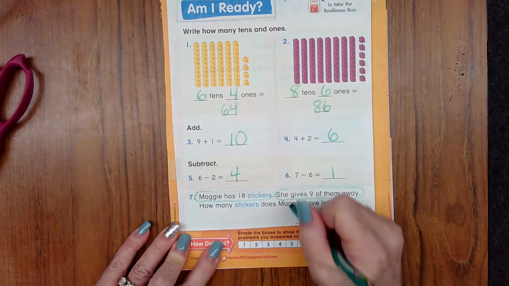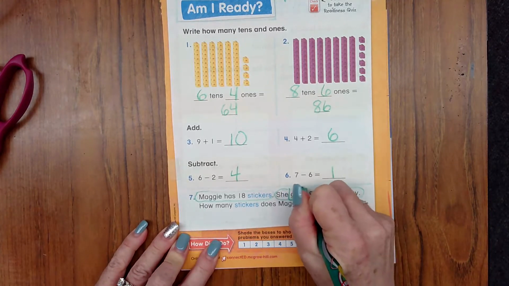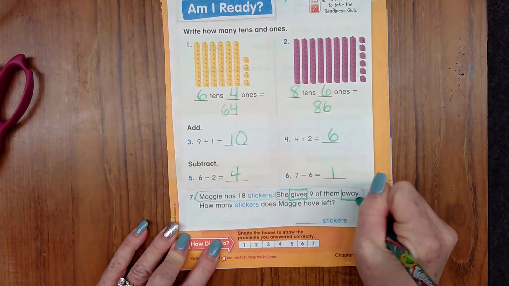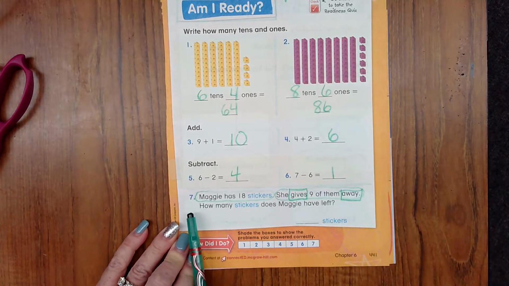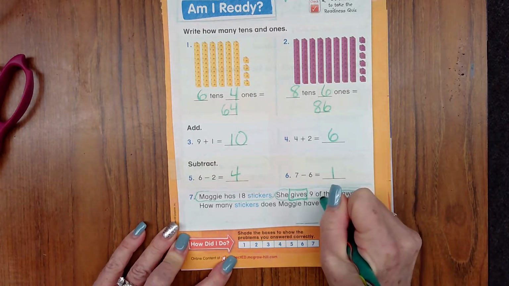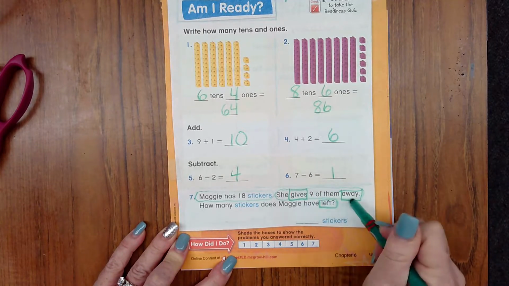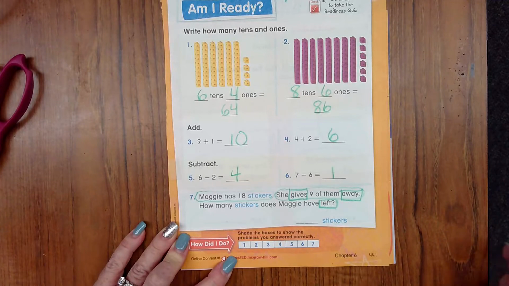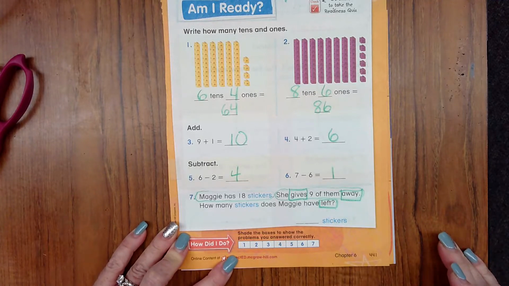There's some clue words. The clue words are gives, away, and then let's look at the question. How many stickers does Maggie have left? And there's our other clue word, left. All those words, if you're giving away and you only have some left, you're going to be subtracting.